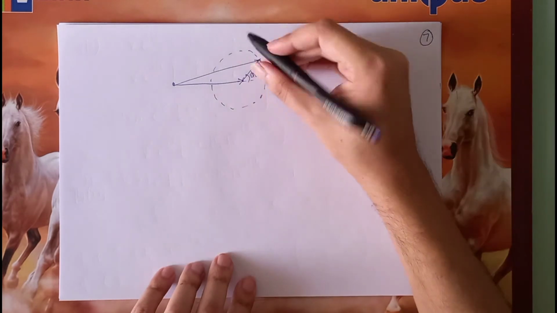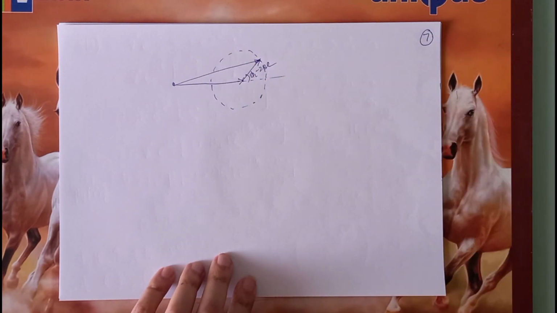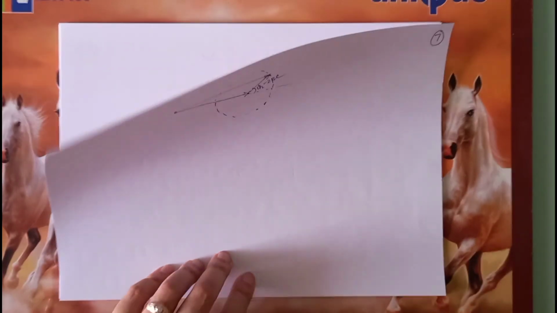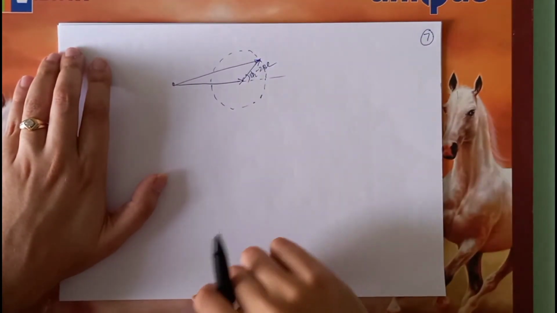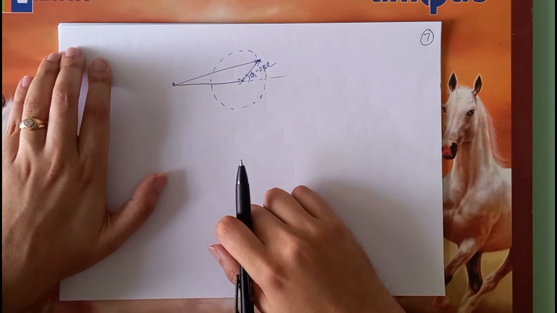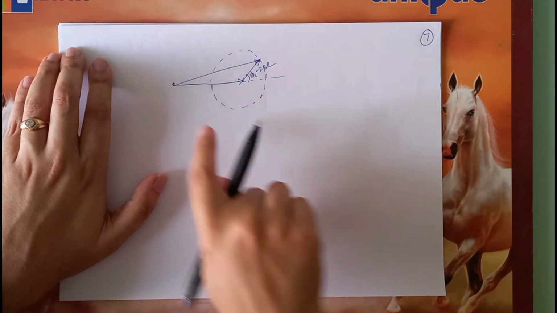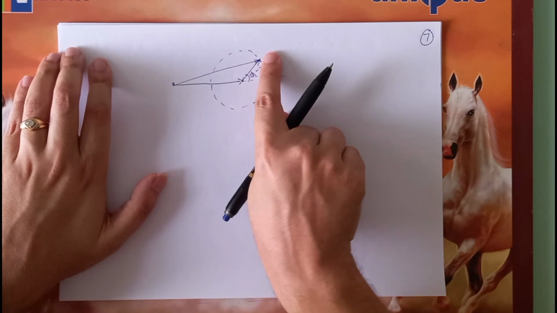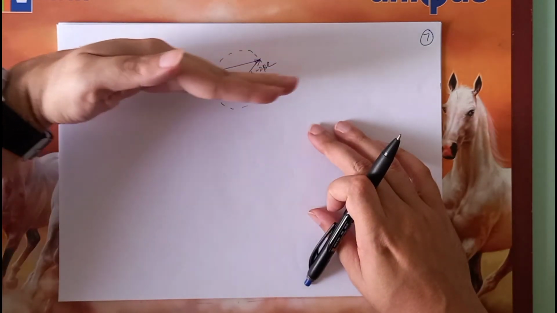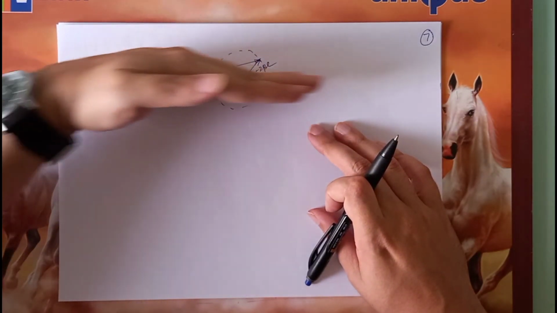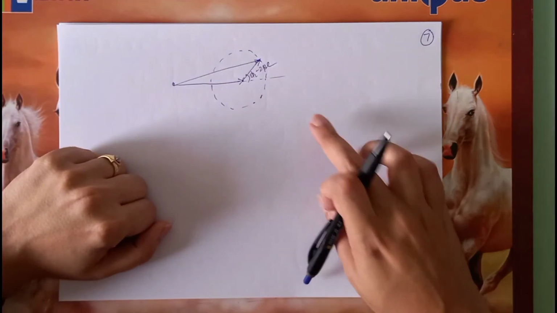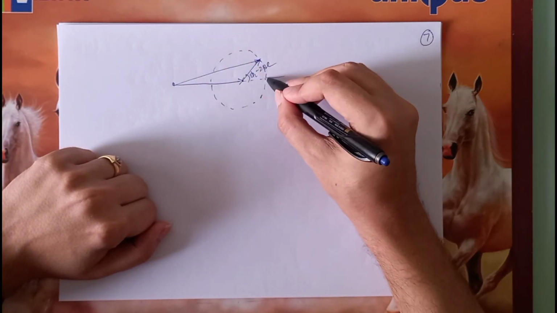Well, as you can see, just by looking at this vector diagram, the length of this resultant vector would be the longest if it is along the real axis and if the tip of the vector is over here.